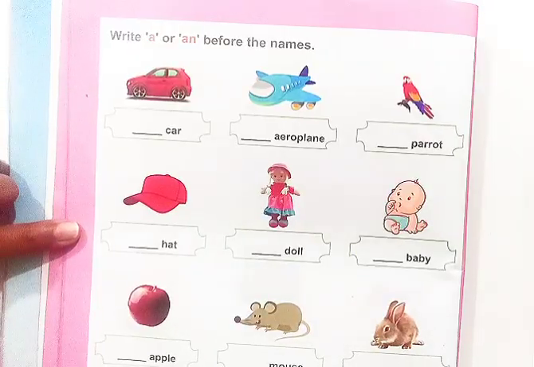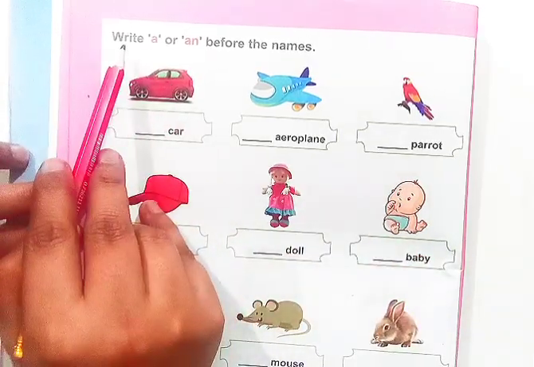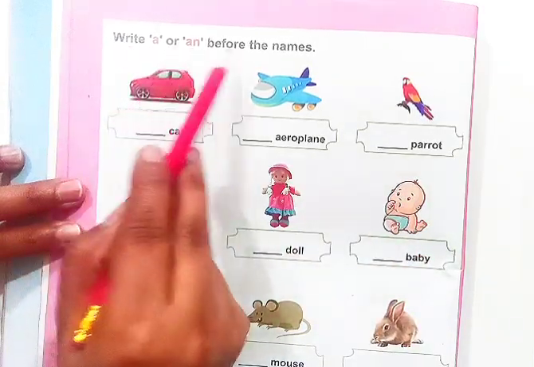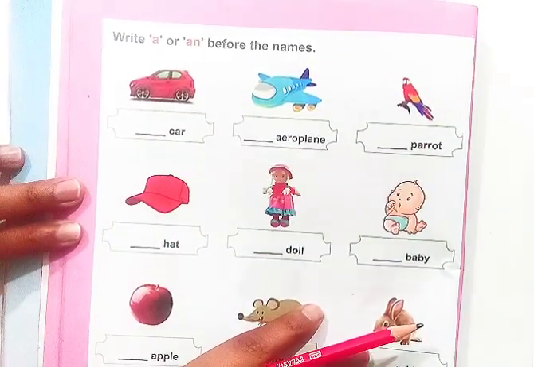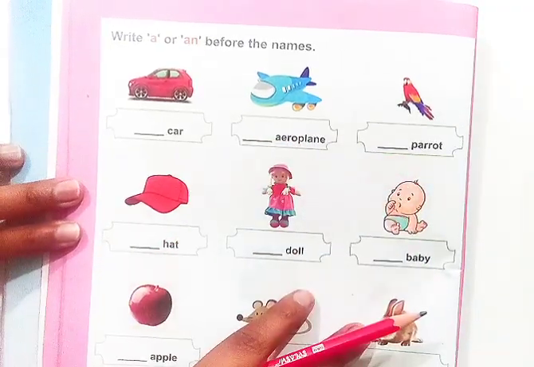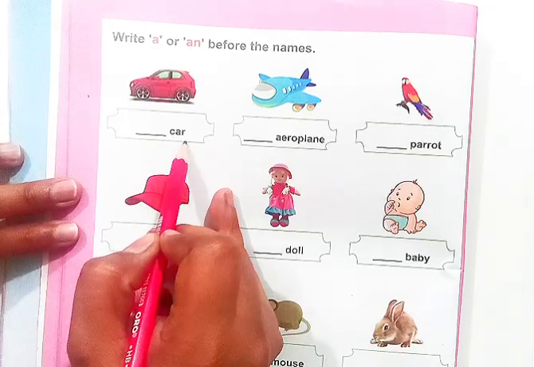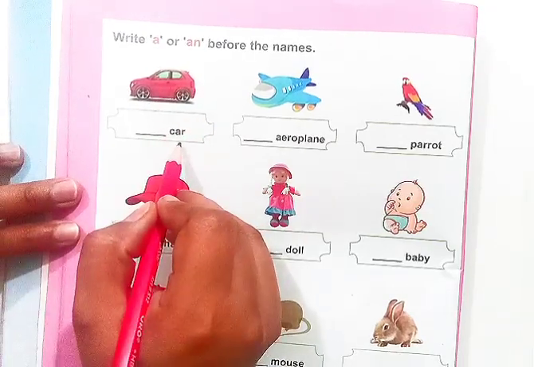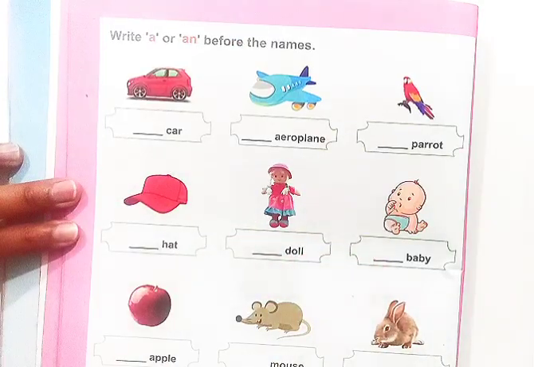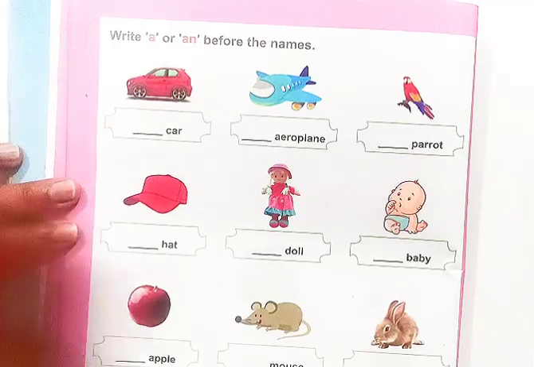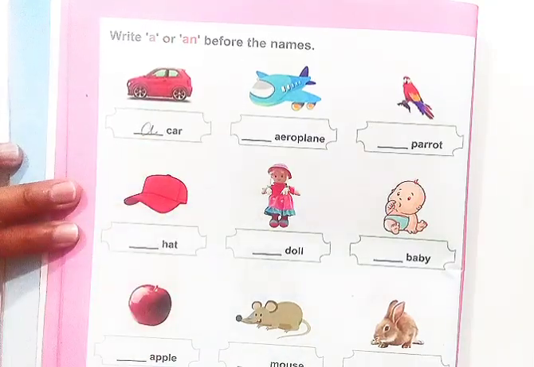Now I have a worksheet for you to check your concept. Write A or AN before the names. We will write A or AN according to these words. The first word is car. C-A-R, car. Very good. The first letter of car is C. Is C a vowel or a consonant? You tell me this one. Very good. Consonant. So we will write a car.